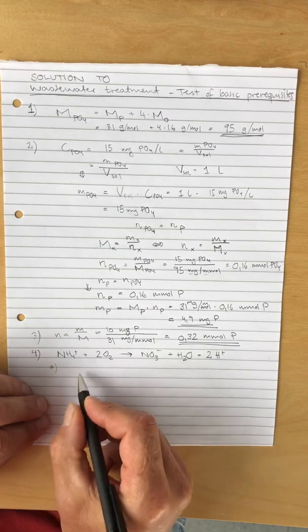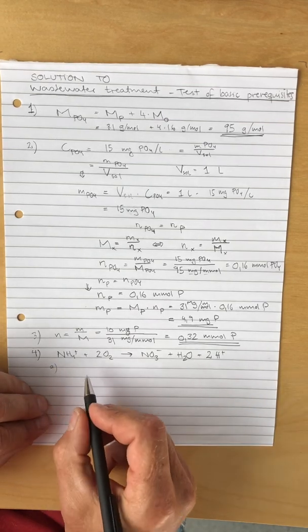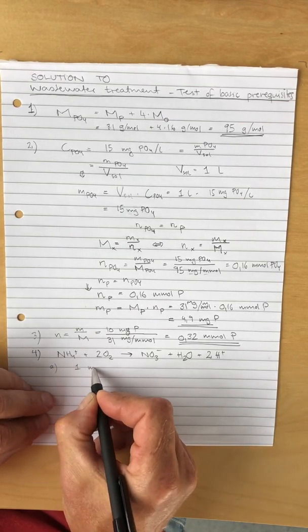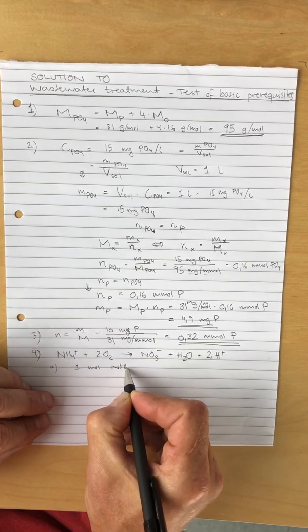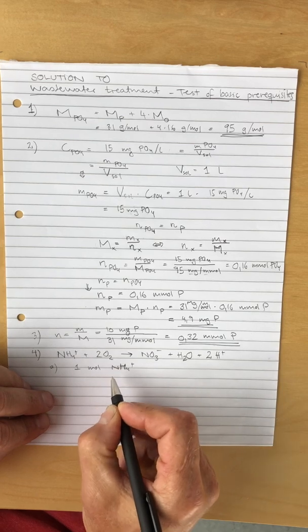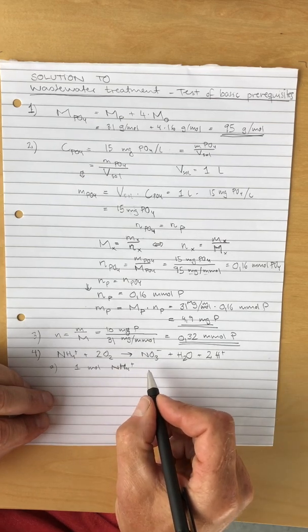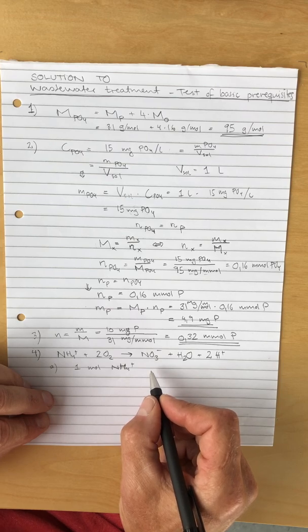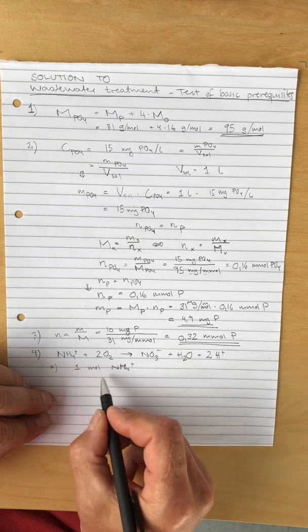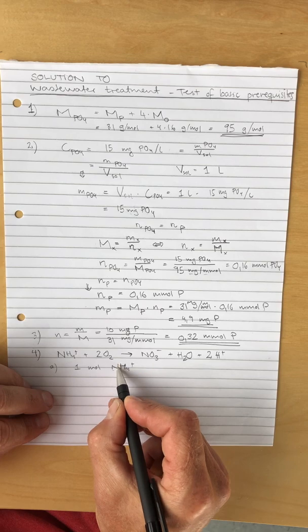So what I can see from my equation is that for every 1 mole of NH4+ that I've got, I have 1 mole of nitrogen.